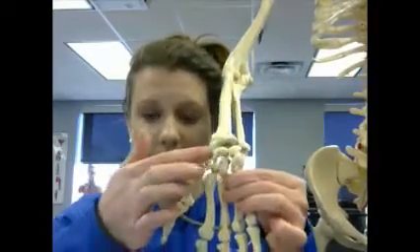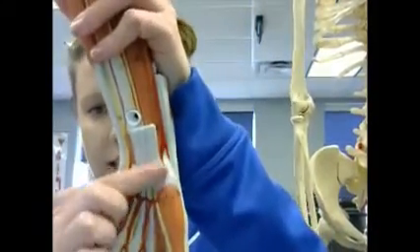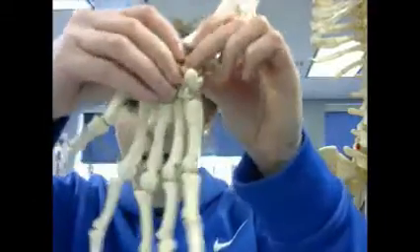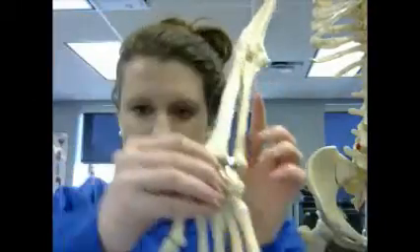The thenar eminence, think of thenar means thumb, so the thenar eminence is going to be this space right in here. You can see it on yourselves. It is this fat pad right here, okay? And on the models, it is located right in this area. So this is the thenar eminence. Just like the thenar eminence, we have a hypothenar eminence, so think of smaller. Hypothenar eminence is right here, okay? On yourself, you can find the hypothenar eminence located right here. And on the skeleton, our hypothenar eminence would be right here.